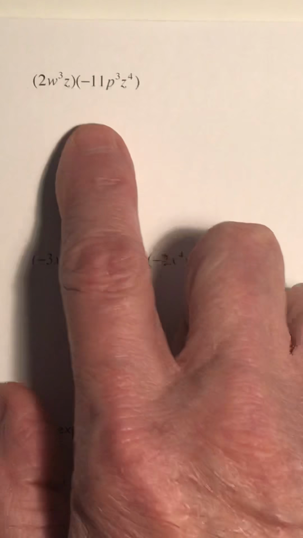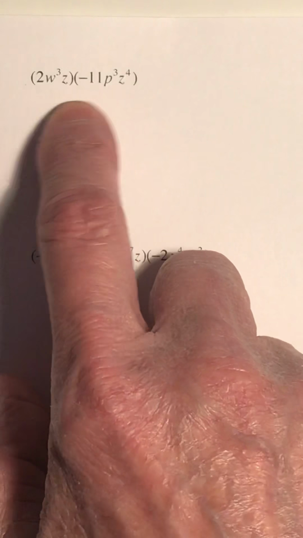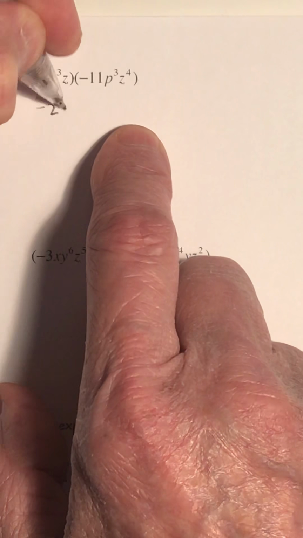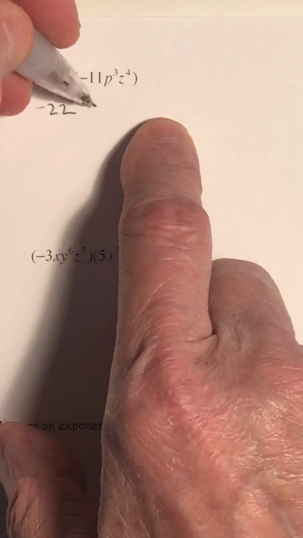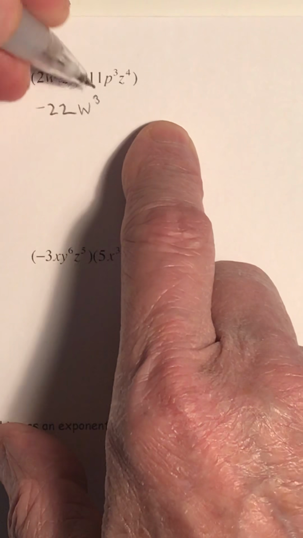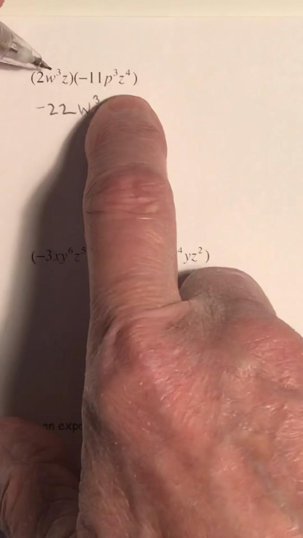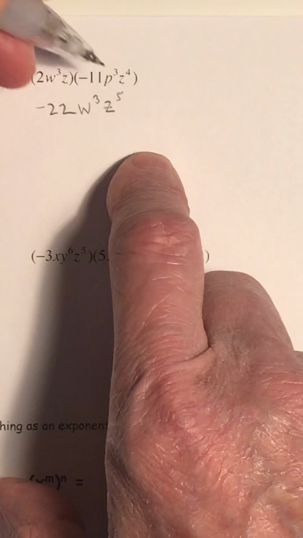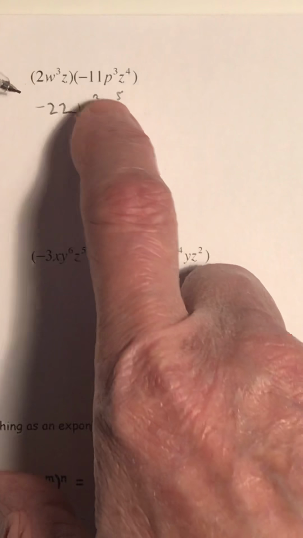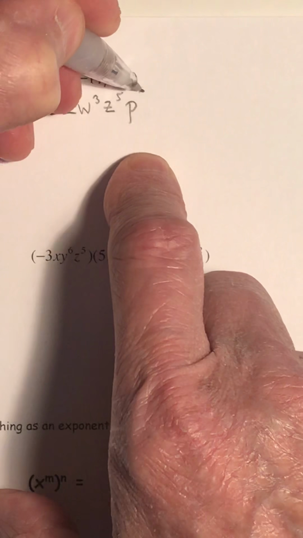Go slide over to the right here. Again, it's just a monomial times a monomial. We'll multiply the coefficients together and get negative 22. And a w to the third, there's no other w's, no change to the w. Z to the first times z to the fourth, get z to the fifth. And don't lose the little variable p.